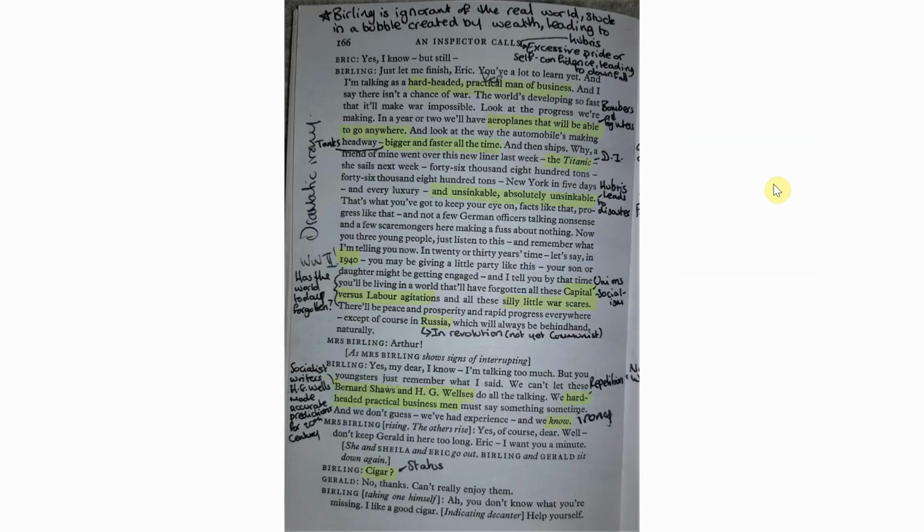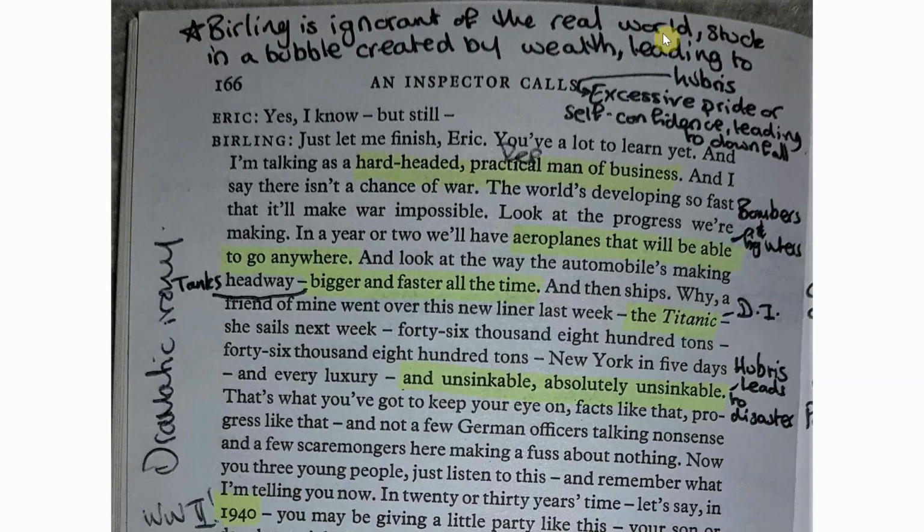Okay, so as I've said before, Birling is often wrong about things that are happening in the world. And as we look at the next set of statements that he makes, we're going to see that he really is completely clueless about the world and about the things that are happening in it. So I think it's important for us to think about why. Why is Birling so wrong about the things that are happening around him? And I think it's for this reason. Birling is ignorant of the real world because he is stuck in a bubble created by wealth.